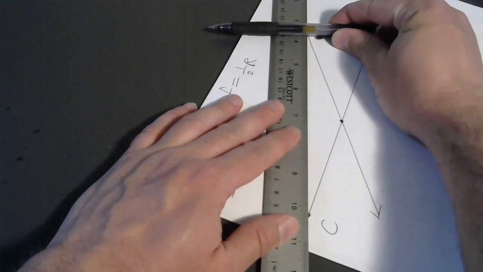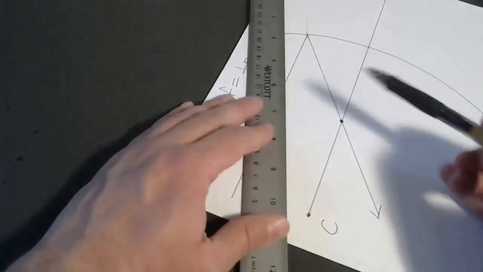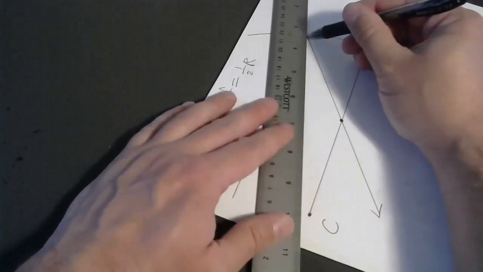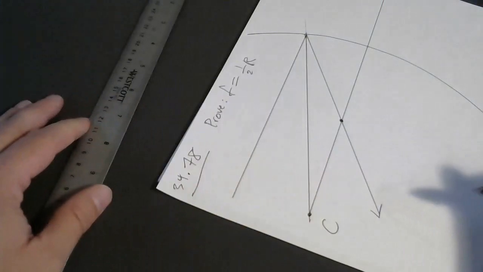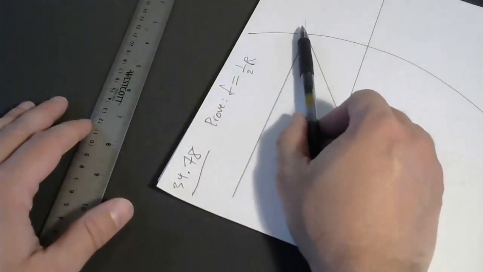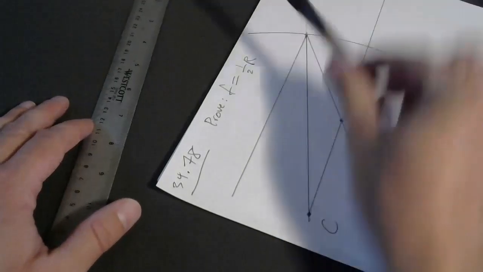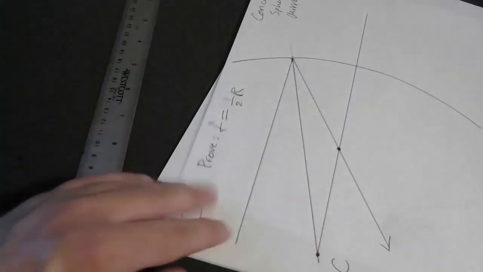Well, what else is perpendicular to the tangent line? By definition, that's the normal. So this normal line actually passes through the center of curvature. It has to, because if this line really is perpendicular to the tangent, then it's along one of the radii of the circle. It should go right through the center of curvature.